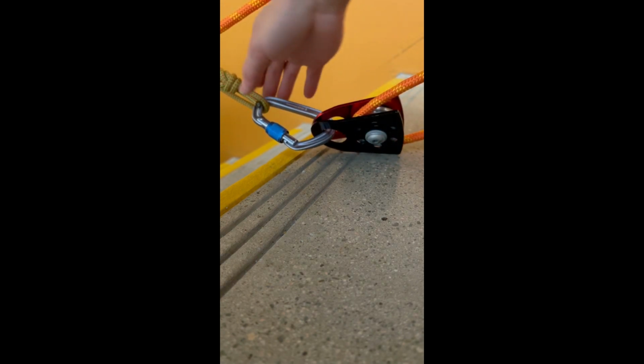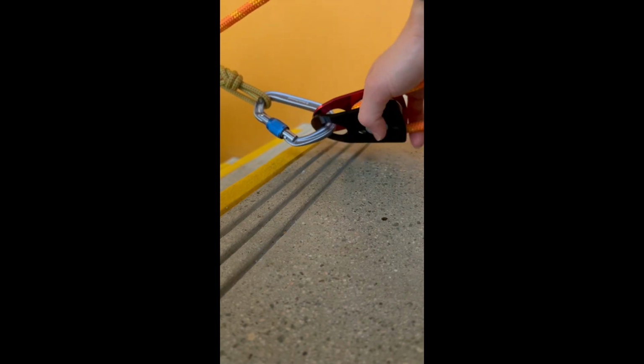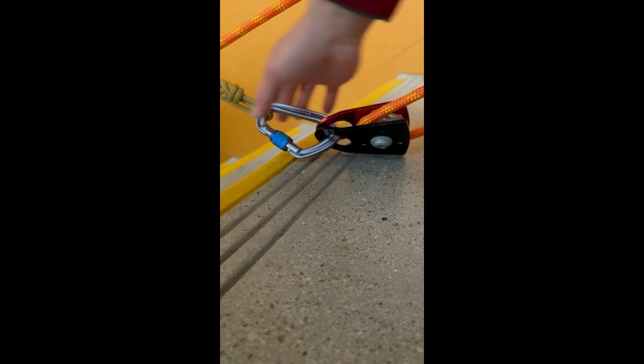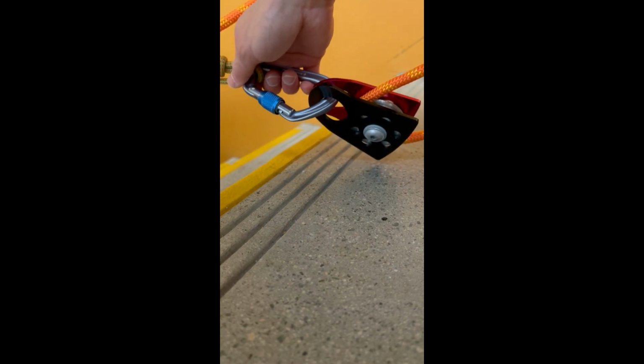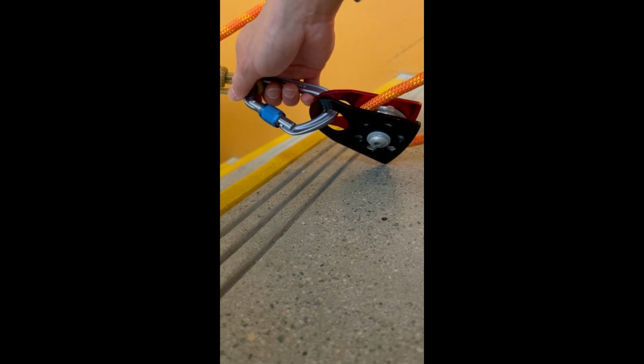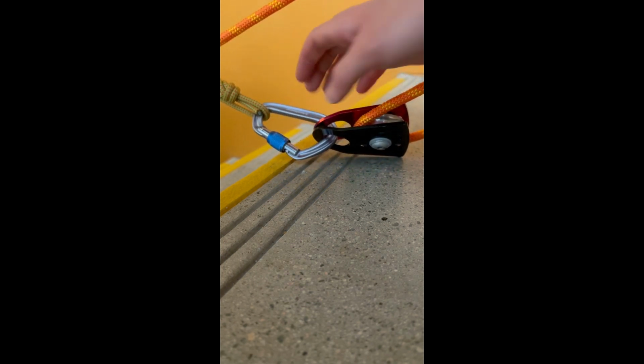The next part of the z-drag that's important to discuss is the pulleys that create the mechanical advantage system. So you see one pulley here that's connected to the prusik I just showed you, and when a force is applied to the pulley, it pulls on the prusik from this part, which means that the prusik cannot slide along the rope that it's connected to. This is a very important part of the mechanical advantage system.